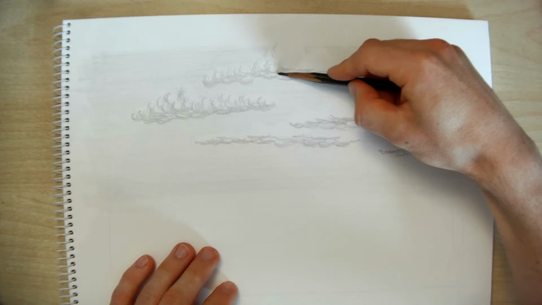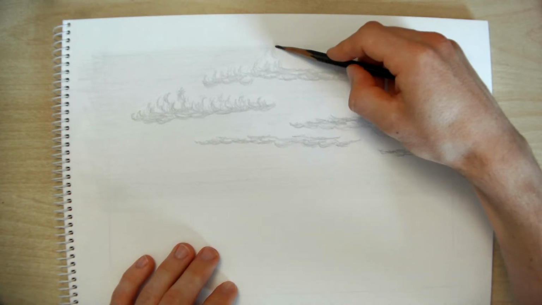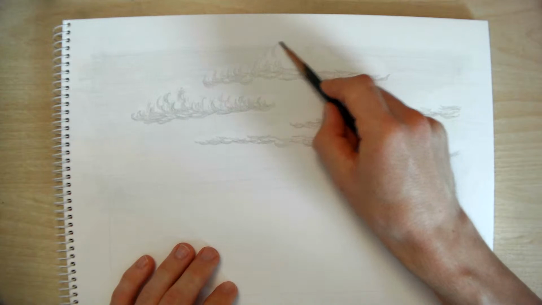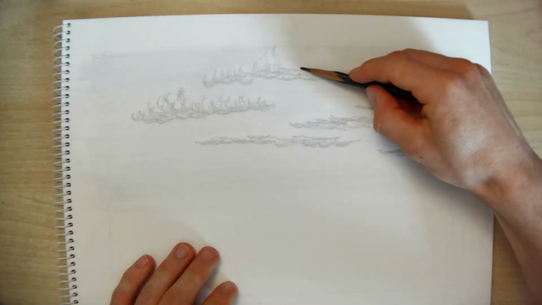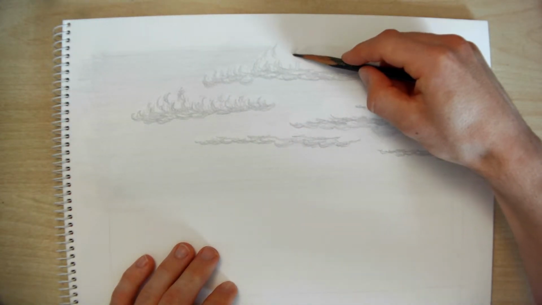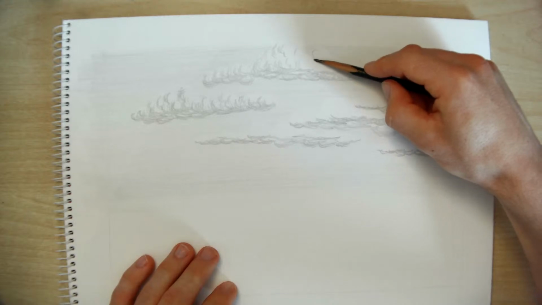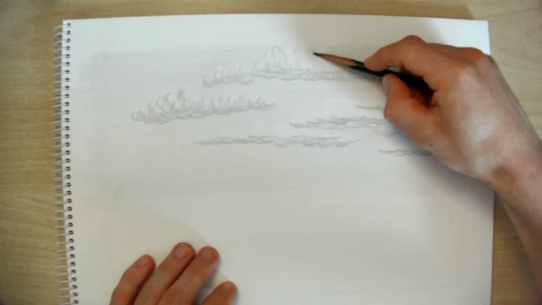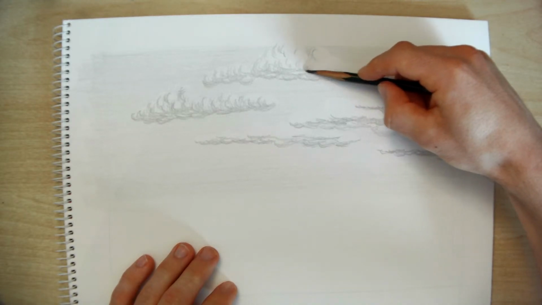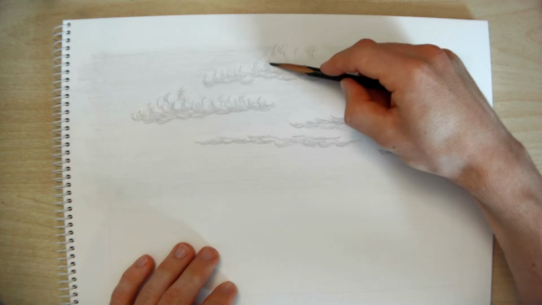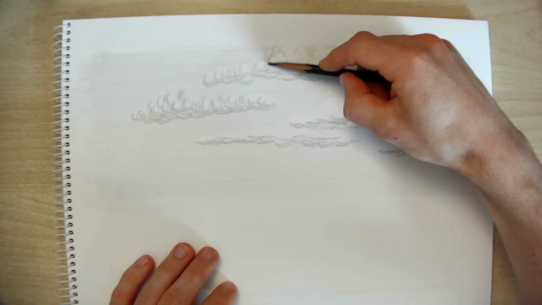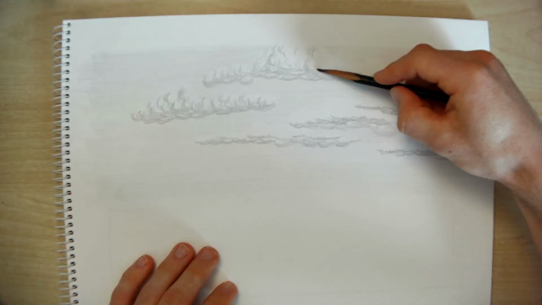A little bit more shadows to the left side of this huge volume popping out right there. And then a couple in the middle and less shadows to the right side of it. Maybe something in the middle of this area right here as well, like that.